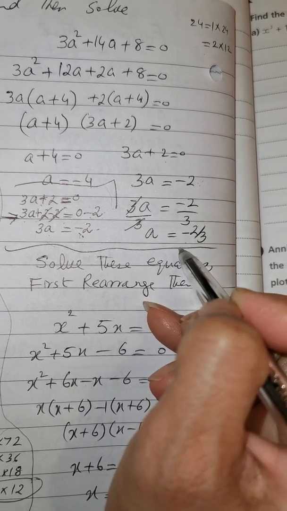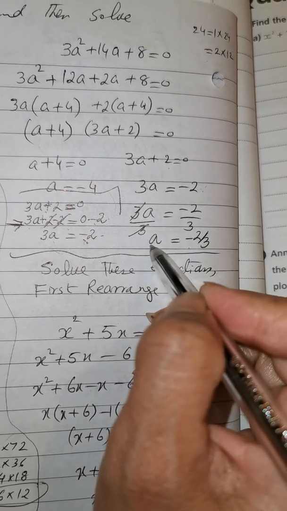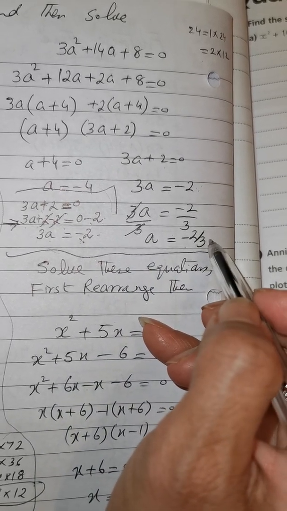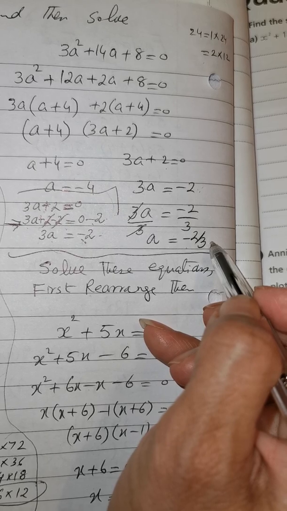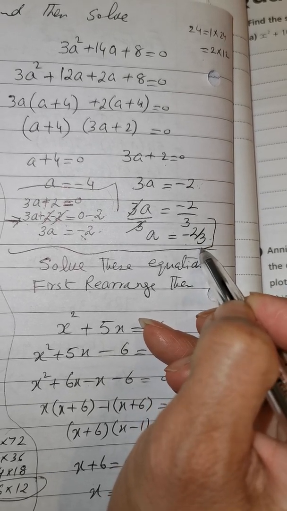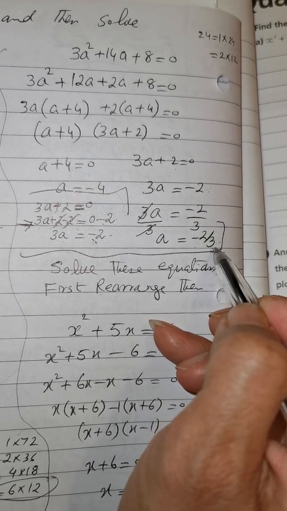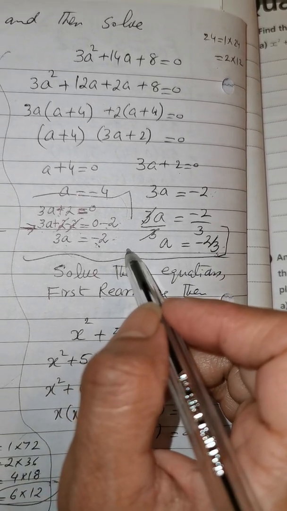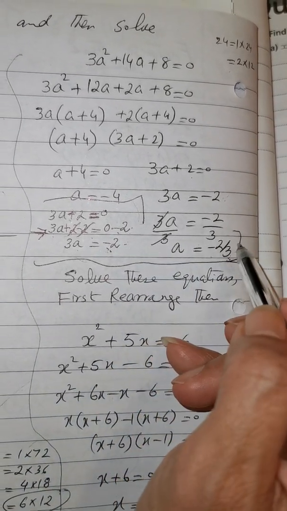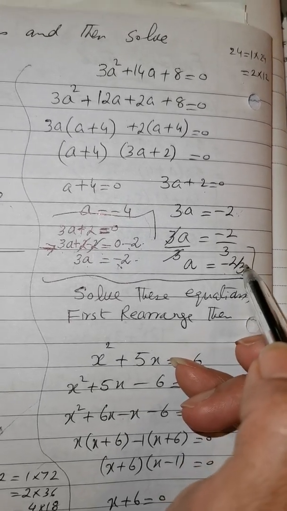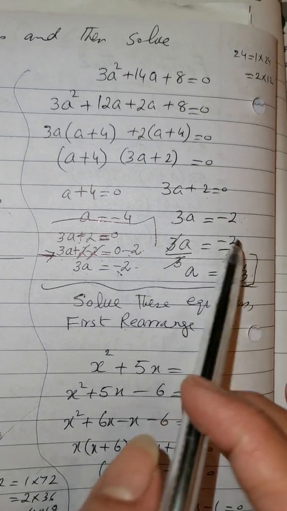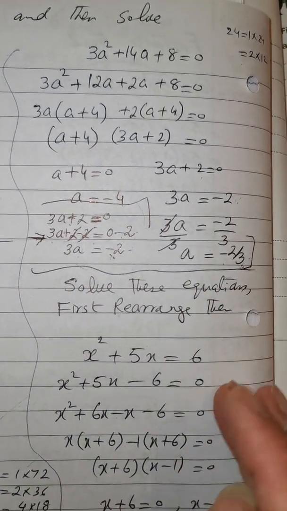So in fact this process is going on, but we say that this 3 will go to the other side and divide on the other side. But the main process is this. You have to keep in mind what is going on in actual, right? What is the law, what is the thing we are mathematically using here. So in this way you can understand how we are simplifying it.